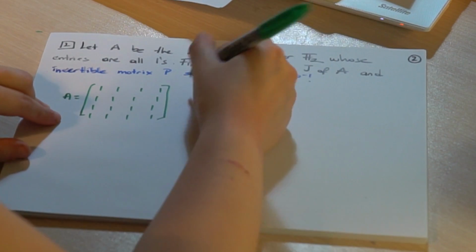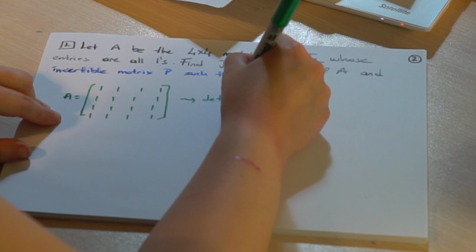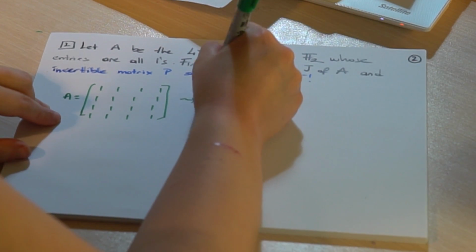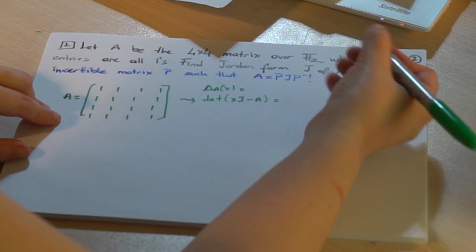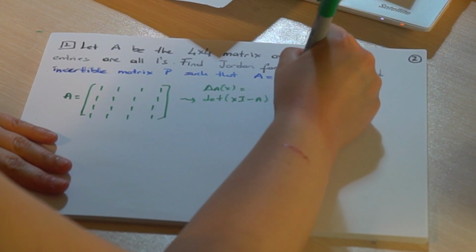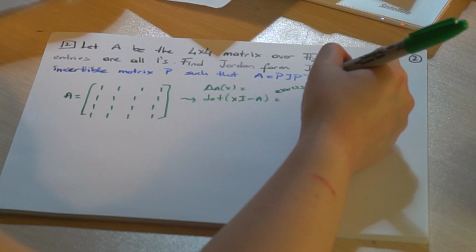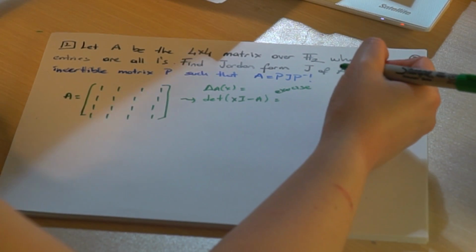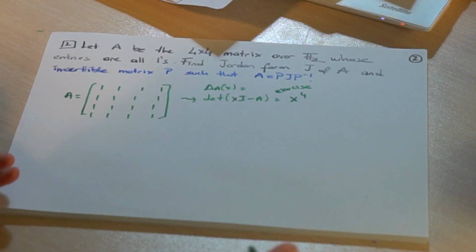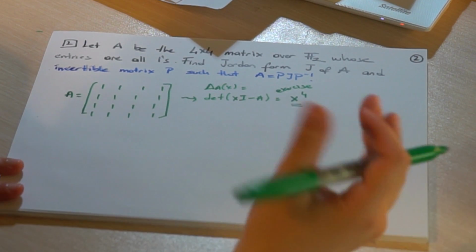If we try to find the characteristic polynomial, determinant of xI minus A, we will show that the characteristic polynomial of A will be equal to x to the 4. You can do this as an exercise. Now we need to find the minimal polynomial of this matrix.